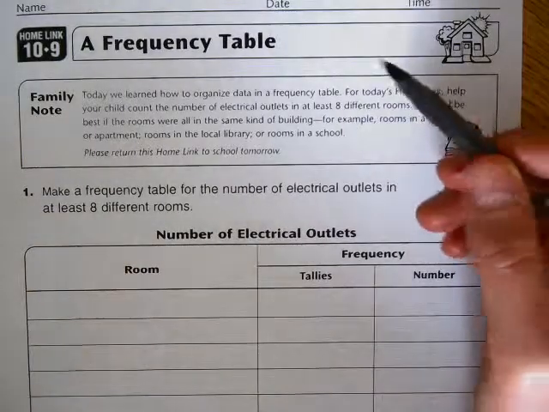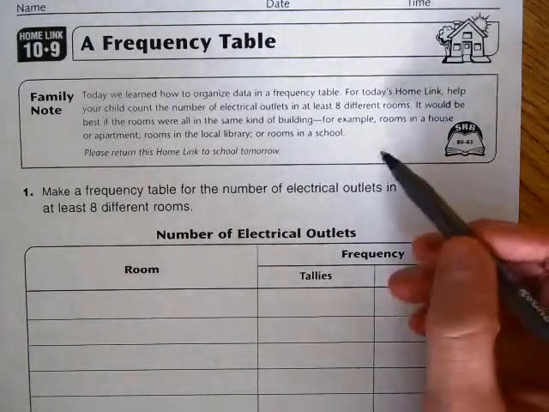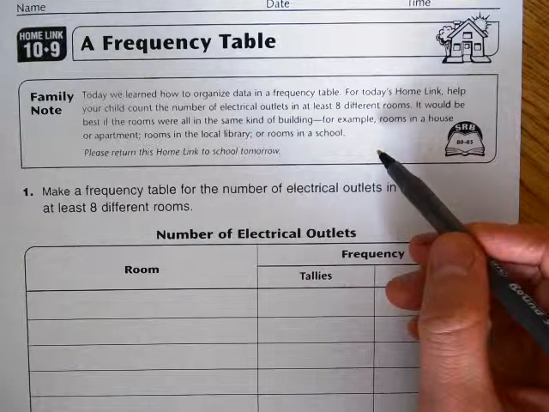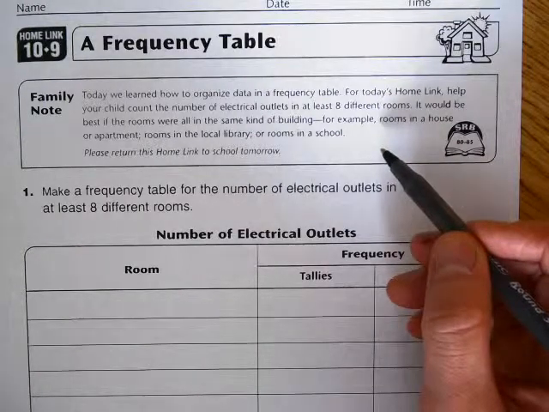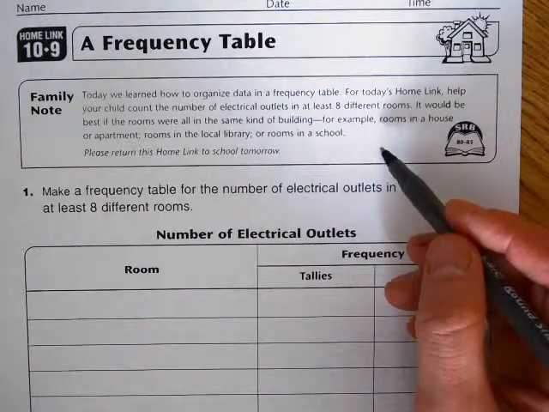This is Homelink 10.9, a frequency table. Today we learned how to organize data in a frequency table. For today's Homelink, help your child count the number of electrical outlets in at least 8 different rooms.